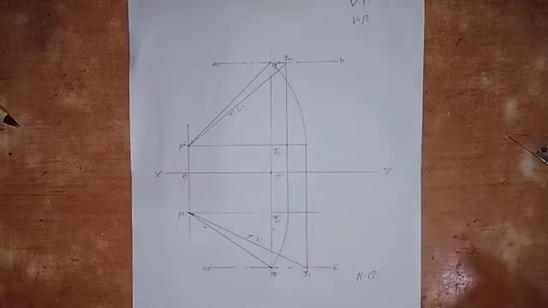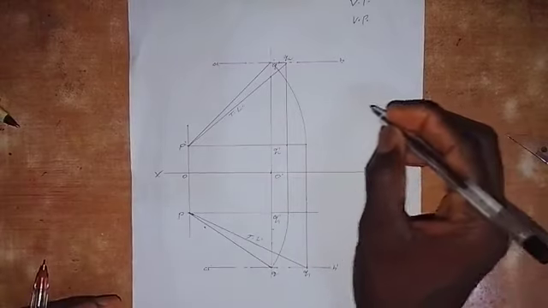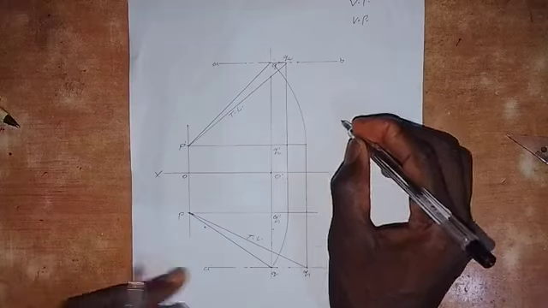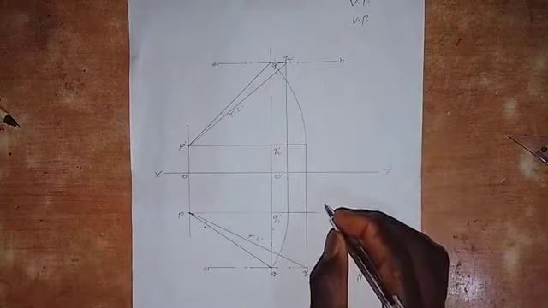All right, so we are determining the true length. And what is the true length? Let's write down what the true length measures. For this, we are going to get the same thing.